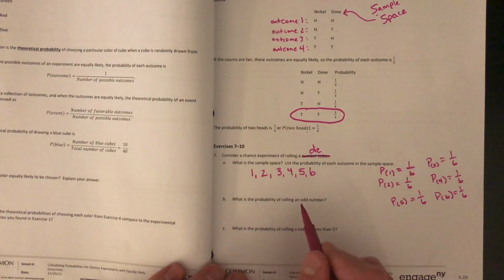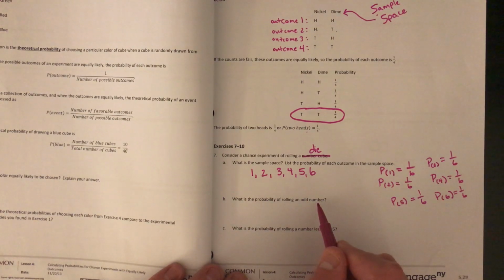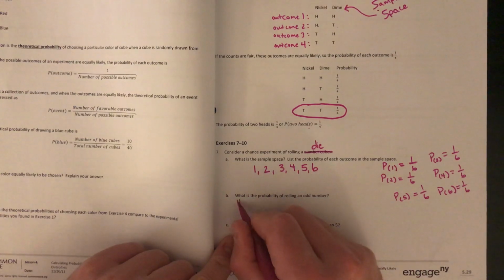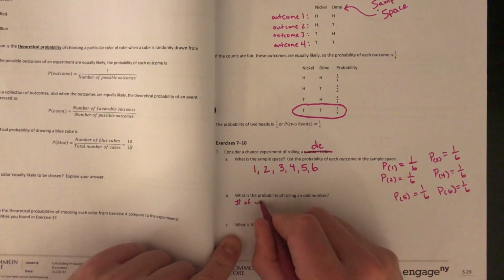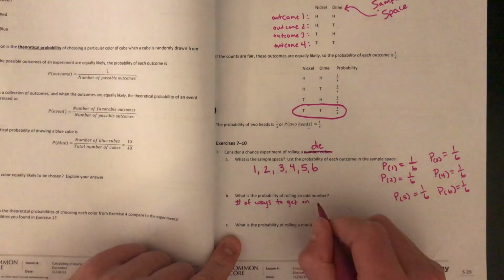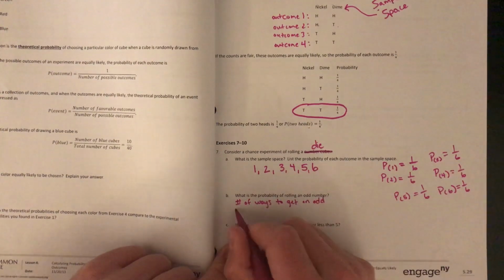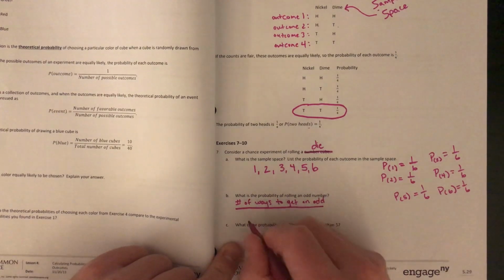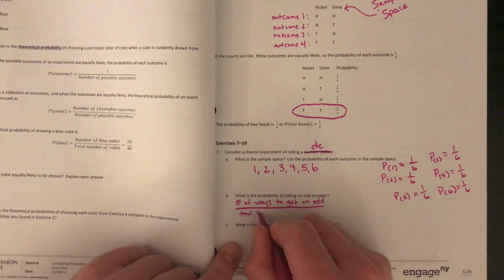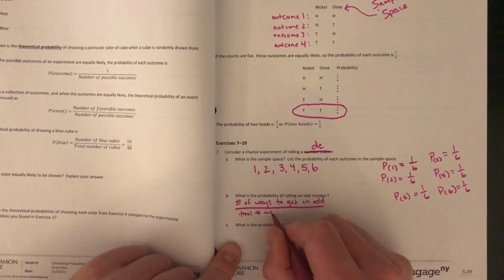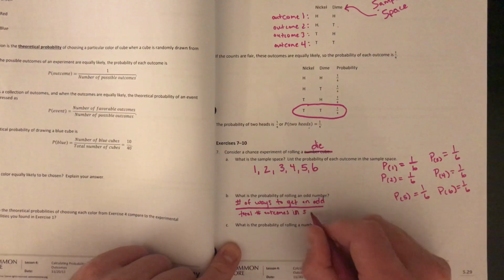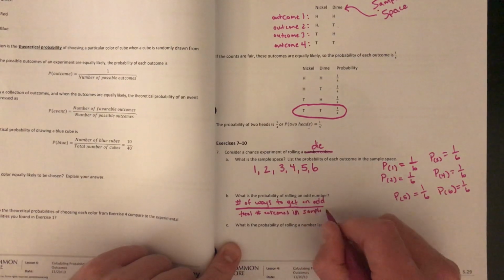What is the probability of rolling an odd number? Well, in order to answer this, I need to look at the number of ways to get an odd divided by the total number of outcomes in the sample space.